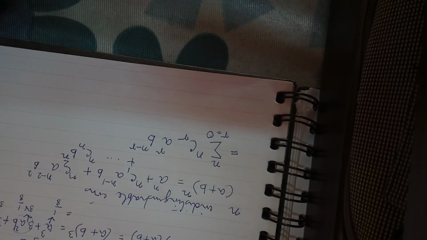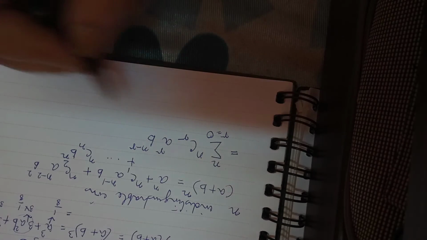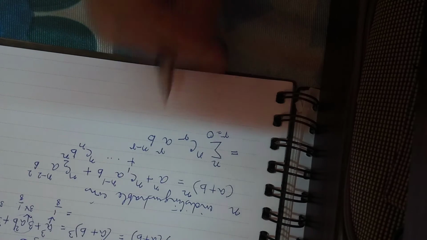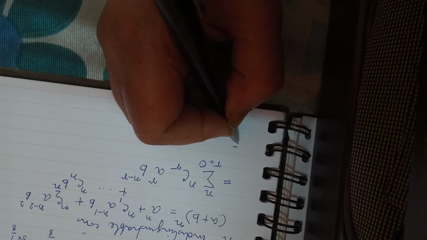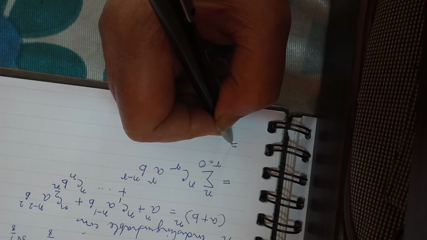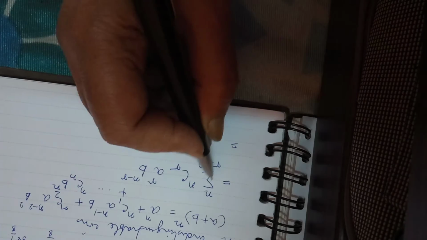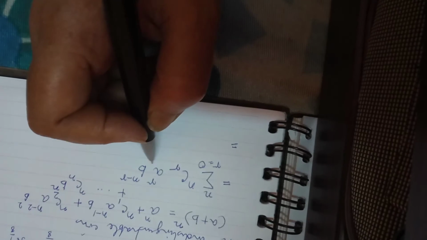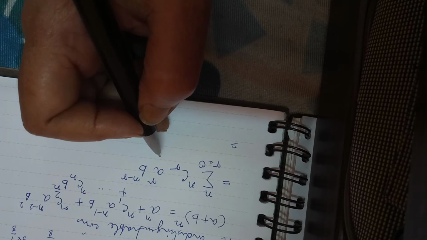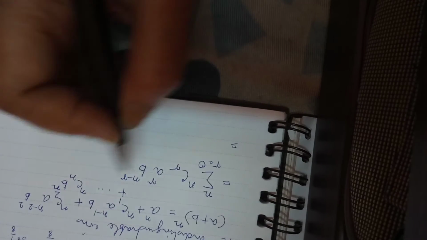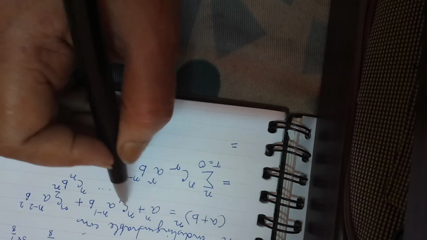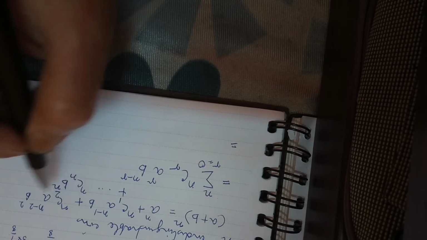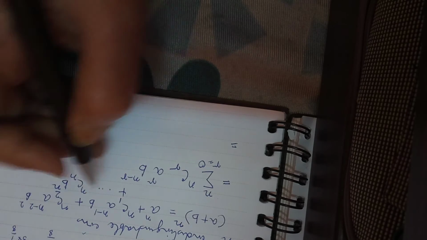So what do you get over here as a result? Now, what is the total number of terms representing the possible combinations? That means the weight factor, the sum of the weight factors.